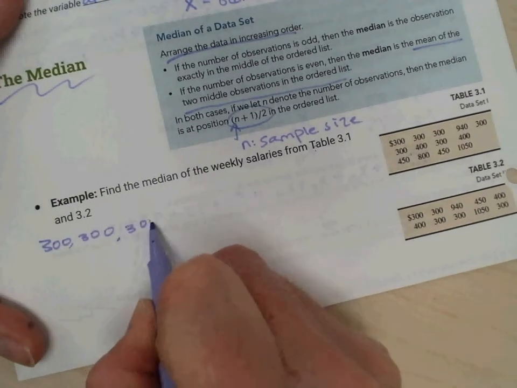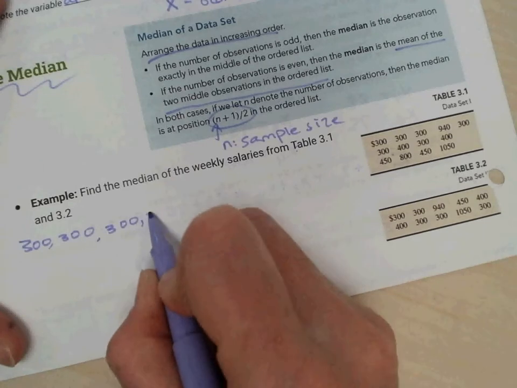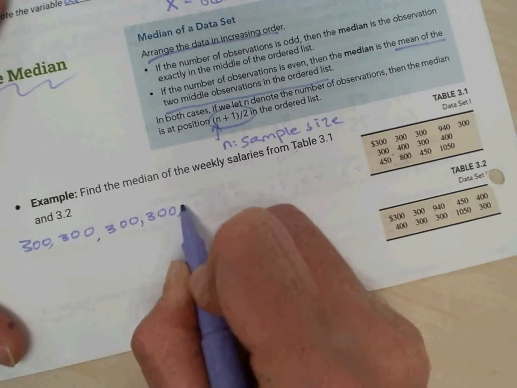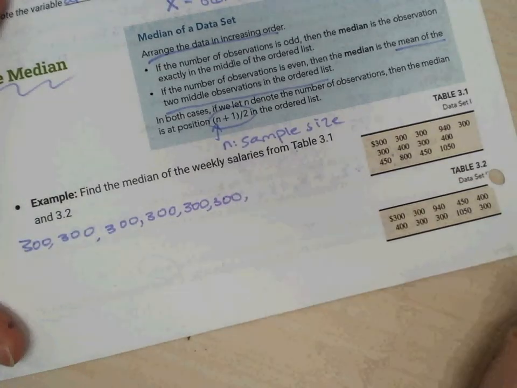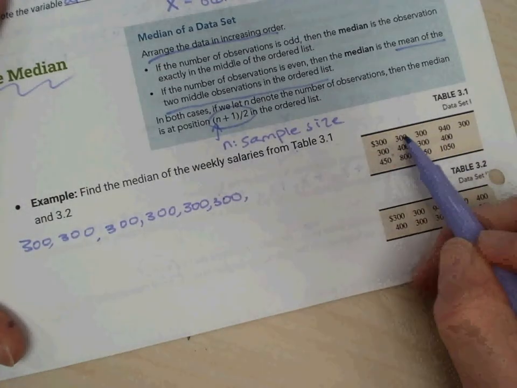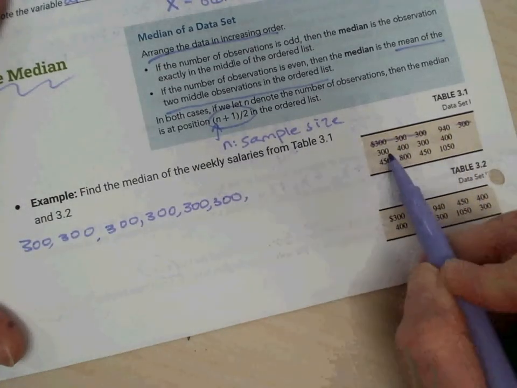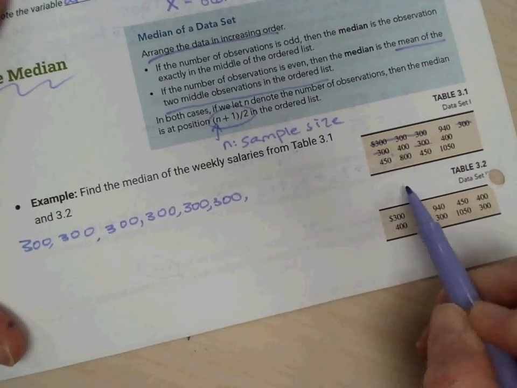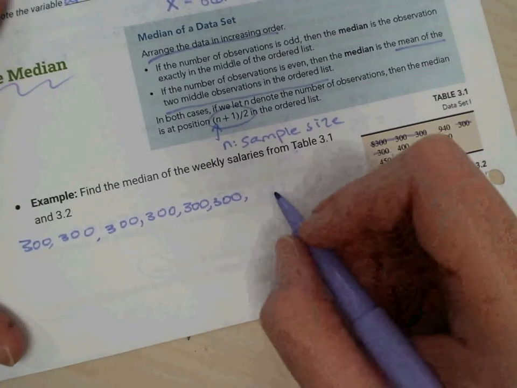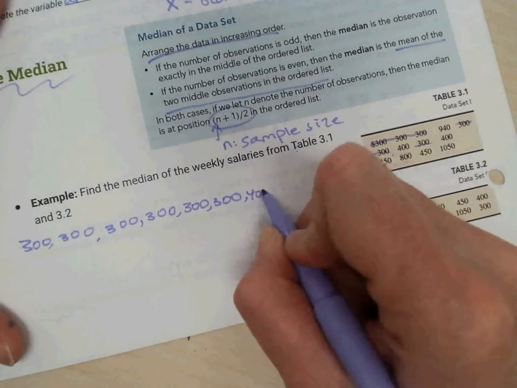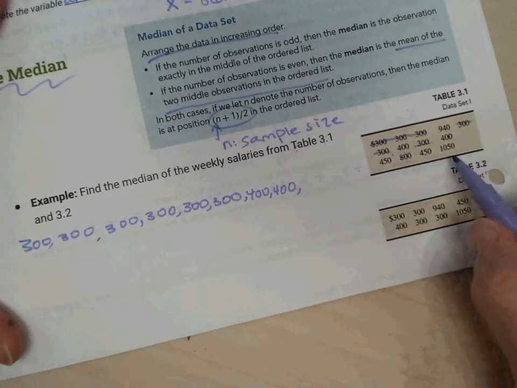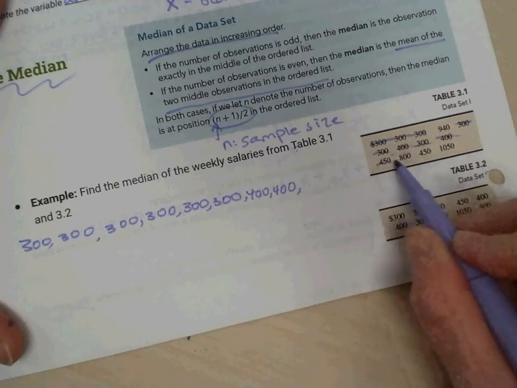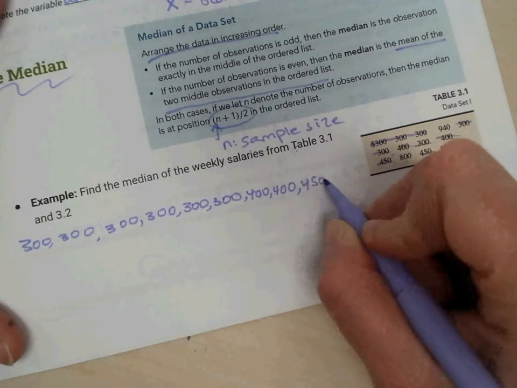How many 300s do we have? 300, can anybody tell me? 6. Thank you. 6, and then we've got some 400s, so we can cross out all those 300s. And then we have a couple of 400s in there. And then we have a couple 450s in there.